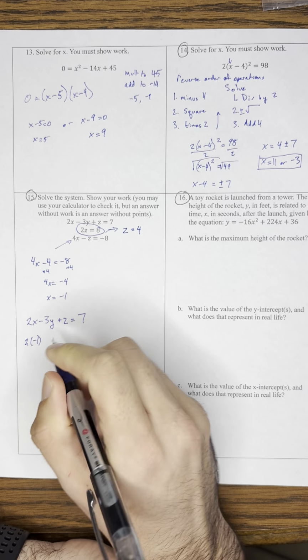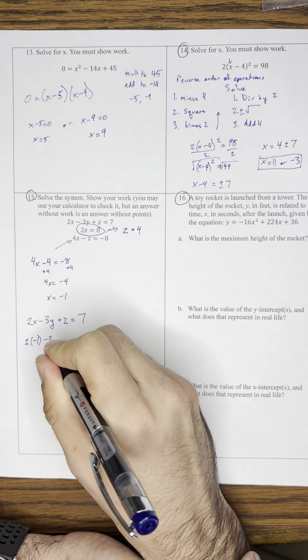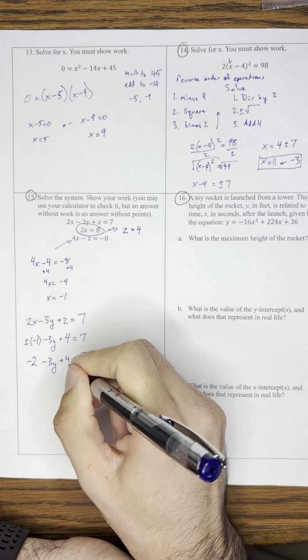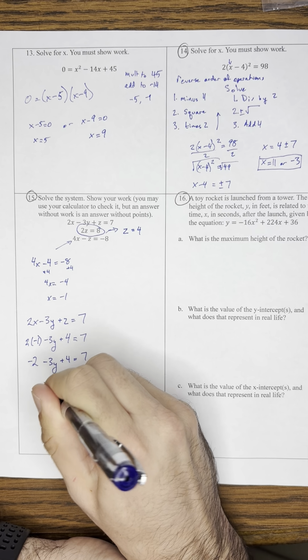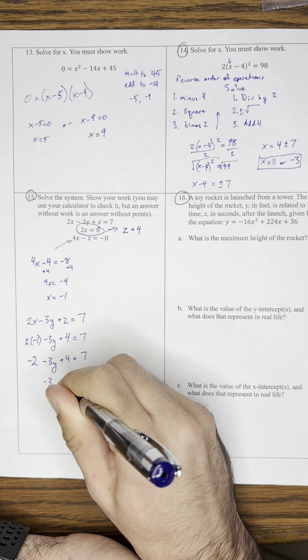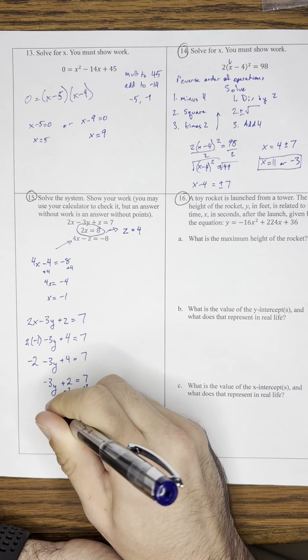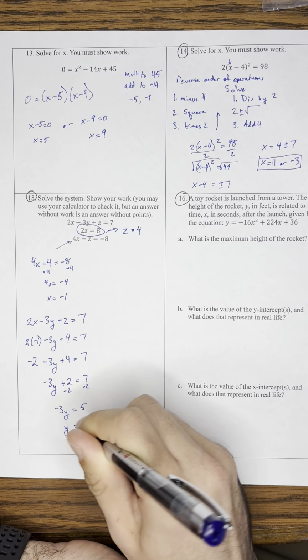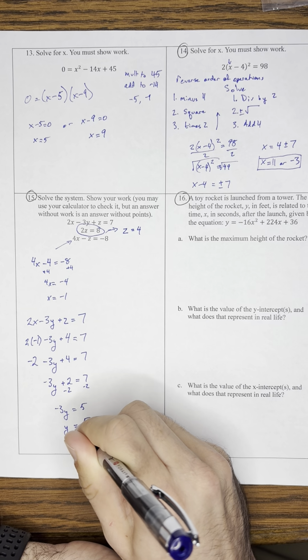2 times negative 1, because that's what x was, minus 3y plus z was 4, equals 7. So that gives us negative 2 minus 3y plus 4 equals 7. Negative 2 plus 4 is going to give us negative 3y plus 2 equals 7. Subtract 2 from both sides. Negative 3y equals 5. So y equals 5 divided by negative 3.